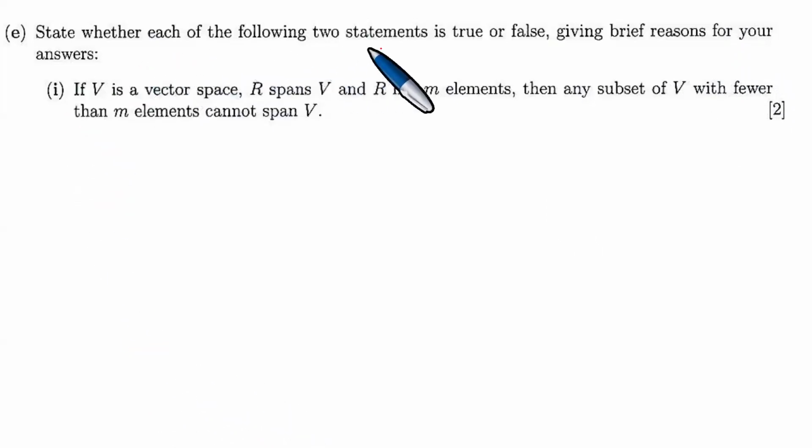Okay, state whether each of the following two statements is true or false, giving brief reasons for your answers. If V is a vector space, R spans V, and R has M elements, then any subset of V with fewer than M elements cannot span V. So let us look at this one and think about it.